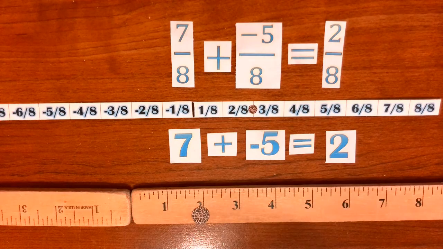You may notice that for both of these examples, they are very similar. The only difference is for 7/8 plus negative 5/8, everything was in eighths. Therefore, to solve this problem, add the numerators but keep the denominators the same.